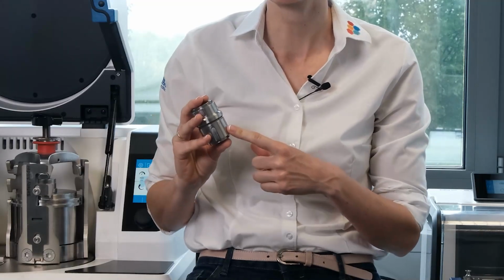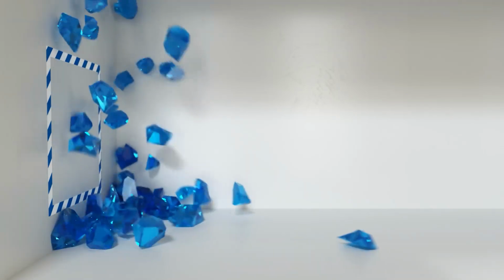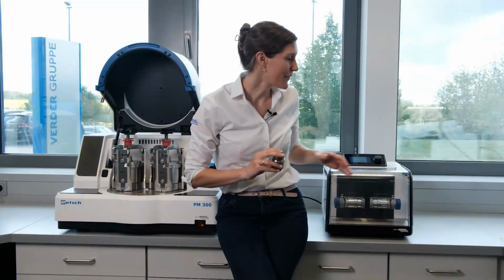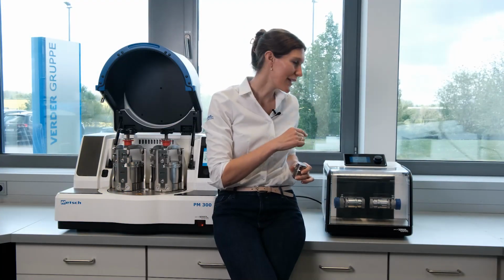It is important to understand what happens inside the jars. If the balls can move freely, impact effects occur. The material is crushed and fine particles are produced very quickly. A high number of impact effects are, for example, generated in a mixer mill.